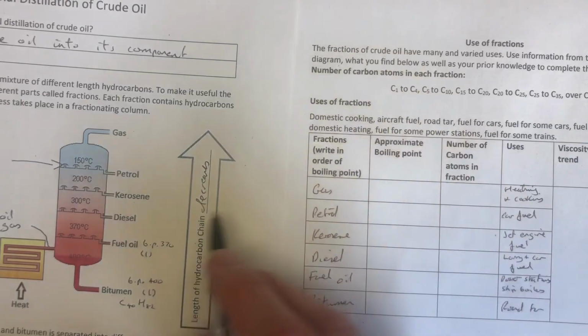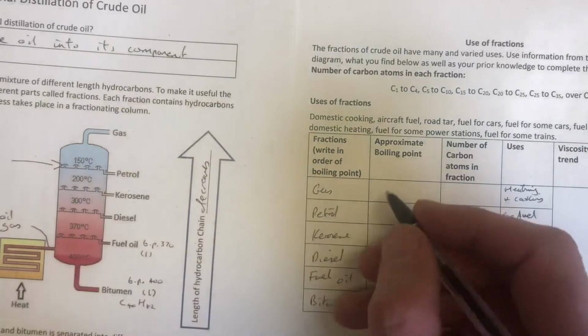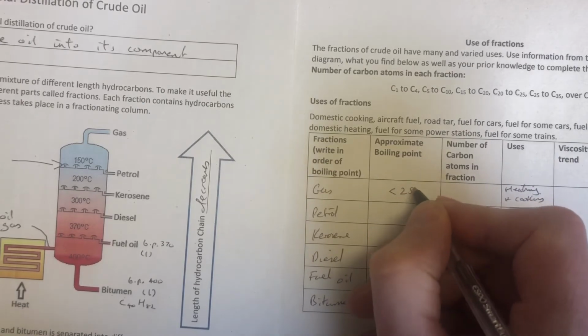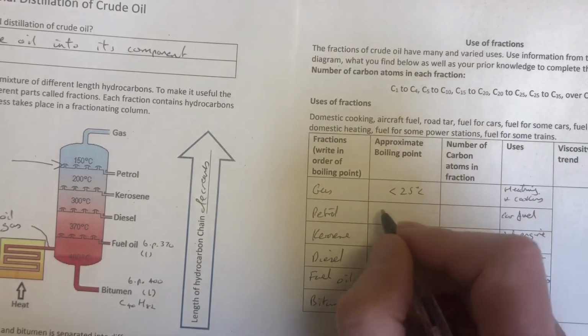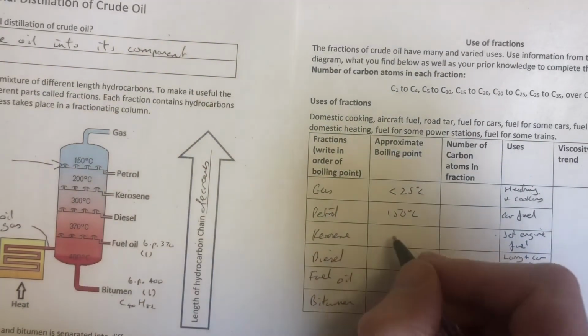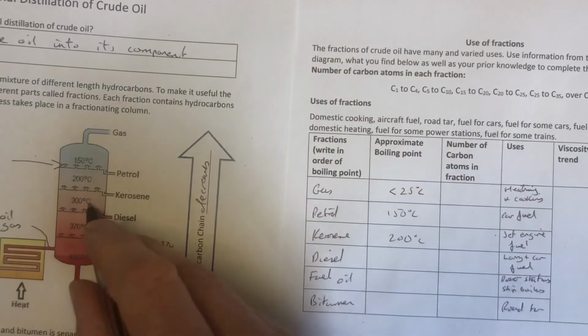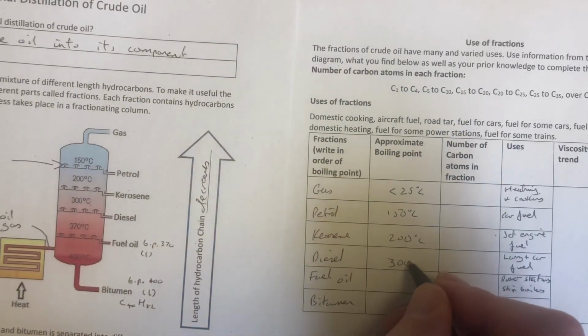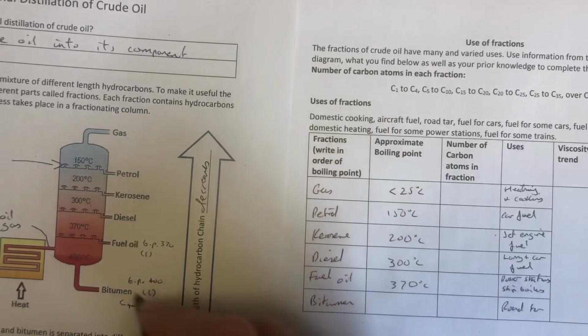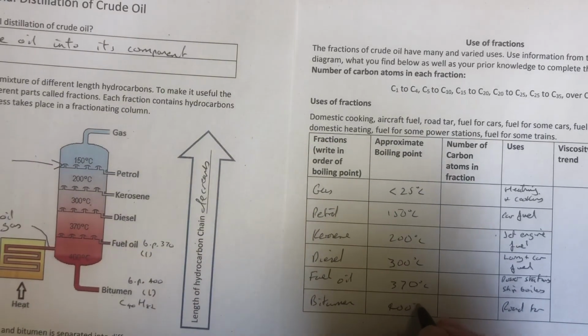Okay, so approximate boiling points. We've got the boiling points on the last page as well, so less than room temperature, so let's say less than 25 degrees C. Petrol, we've got petrol there, about 150 degrees. You don't need to learn these boiling points. The only thing I want out of this is the boiling points rise, okay, as the chain length increases. So you don't need to learn those. 400. Let's put that there.